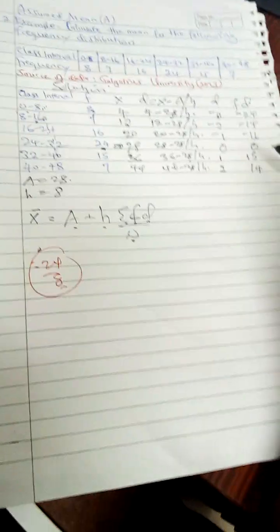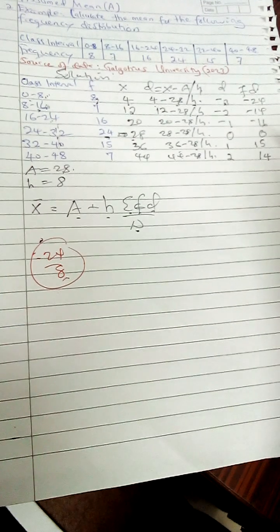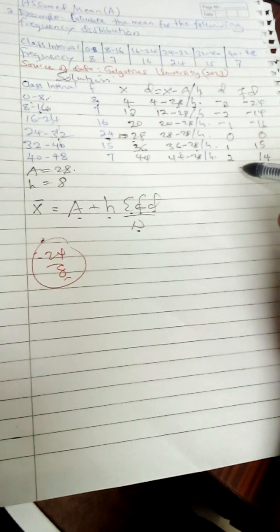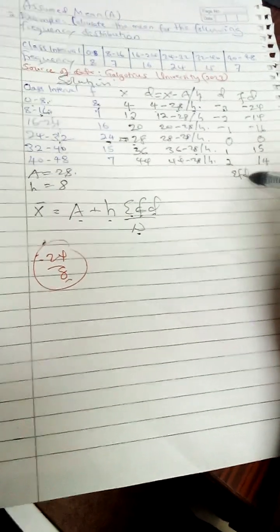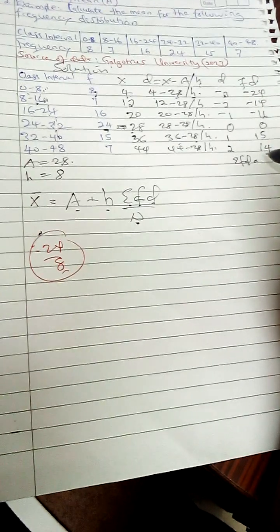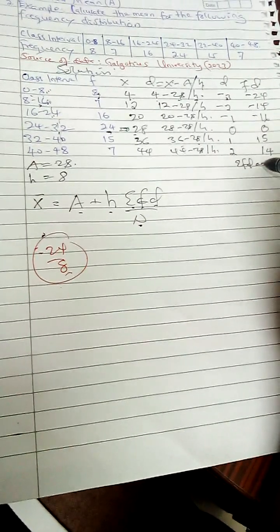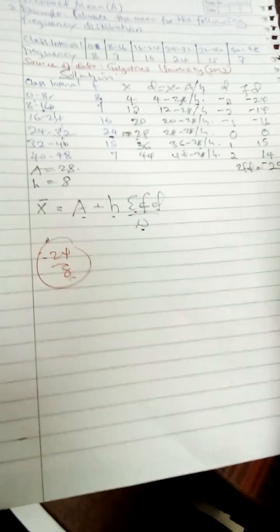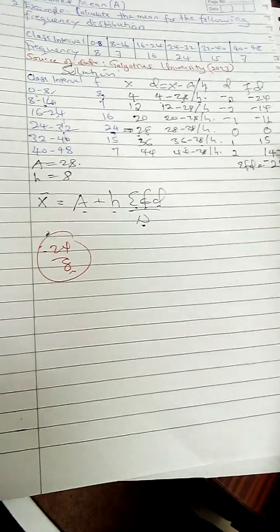After that, you add all these to find the total fd. If you add them carefully, you get negative 25.